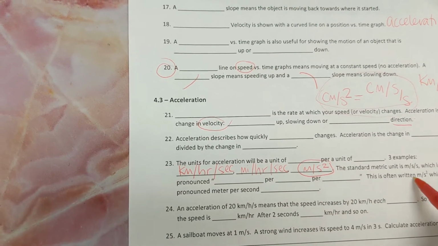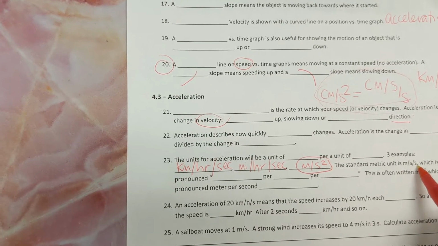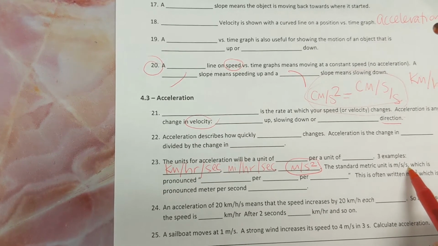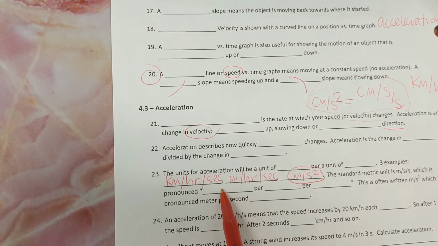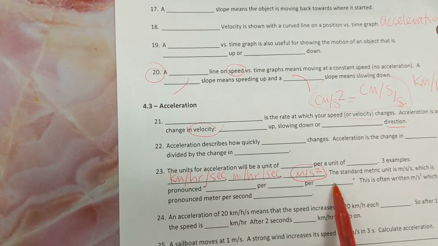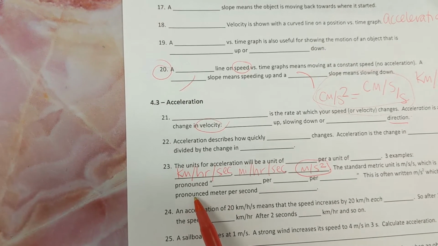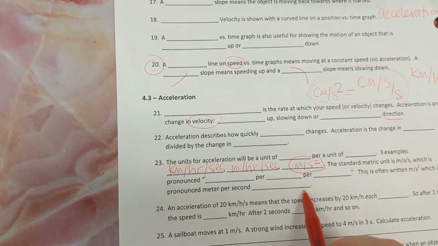So the standard metric unit is meters per second per second. And again, as you may have learned in math class, that is the same as meters per second squared, which is what's going to go in here. Meters per second, or it's pronounced meters per second. The word squared is going to go here.